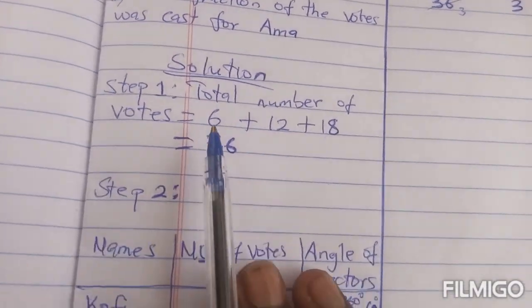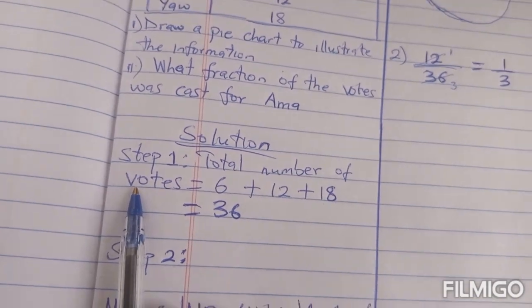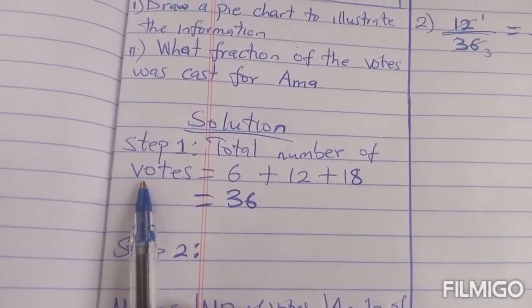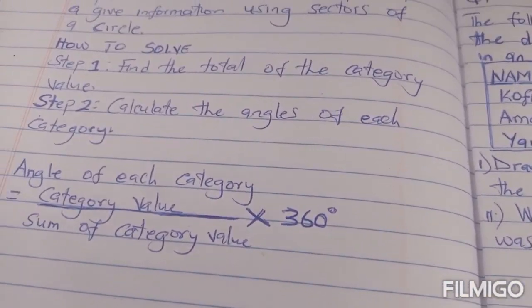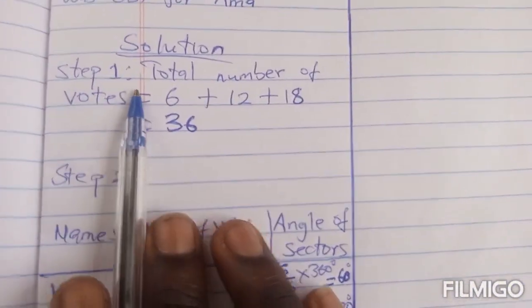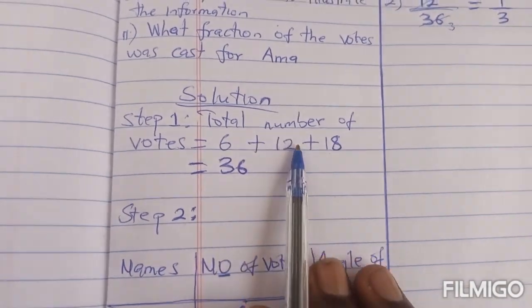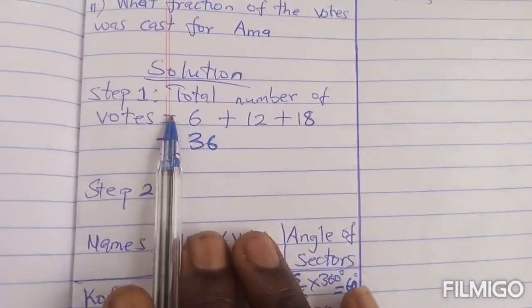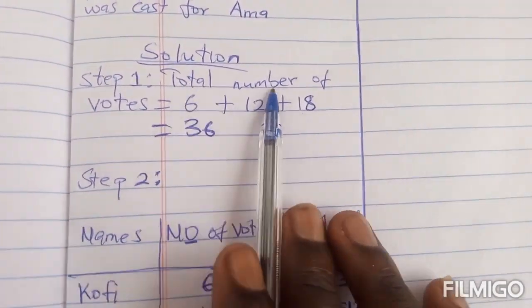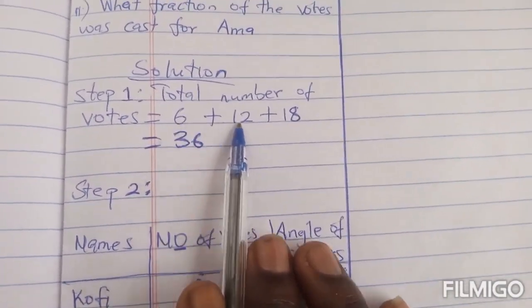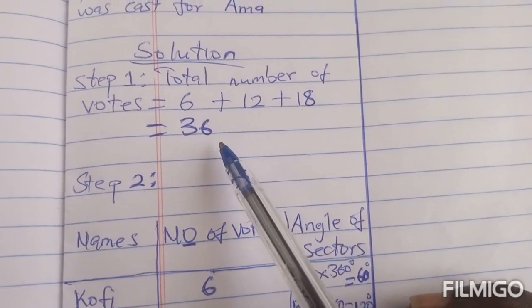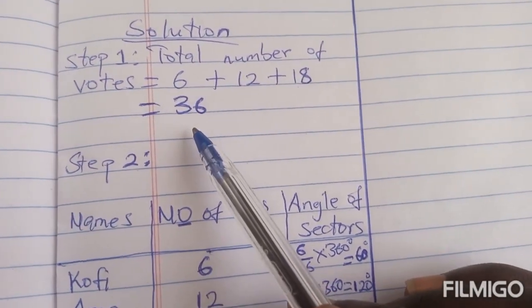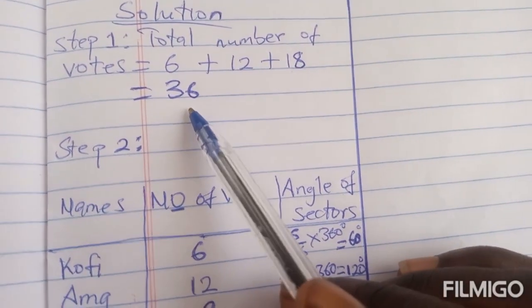So we are having our solution here. Our solution should go by the steps that we've learned. The first step says we should calculate the total number of votes. You add all the votes that we're having. So all the votes sum up to 36.